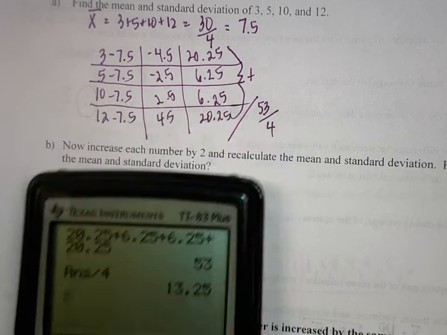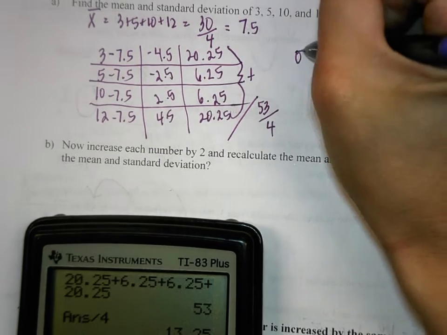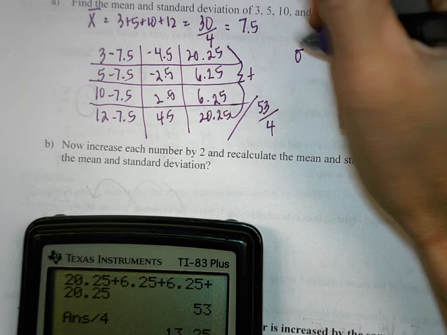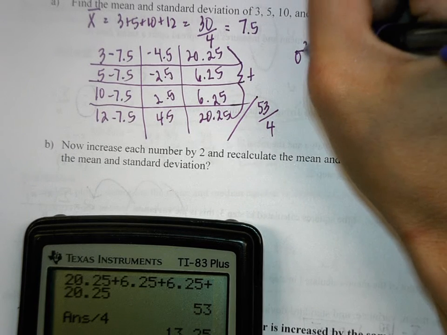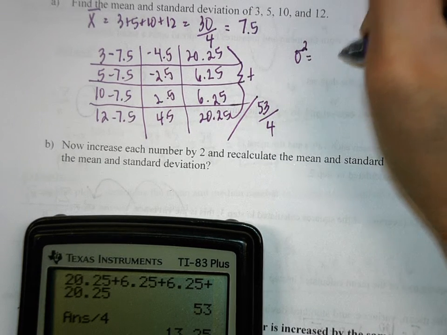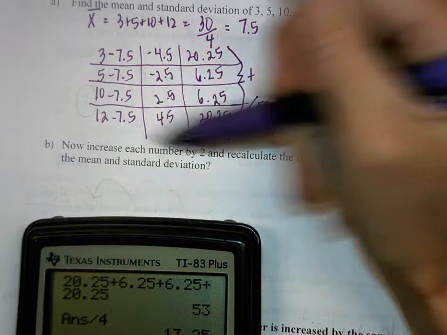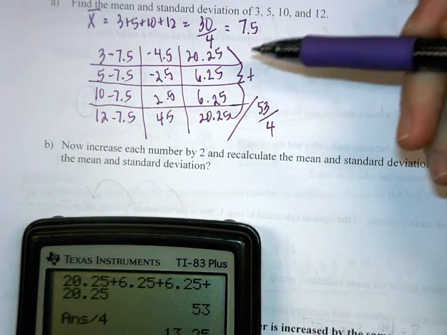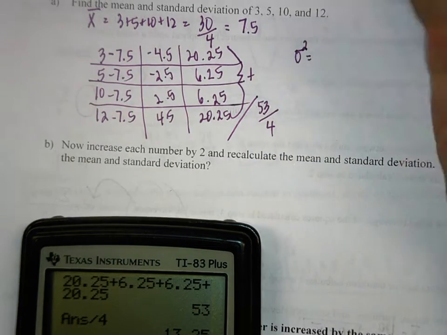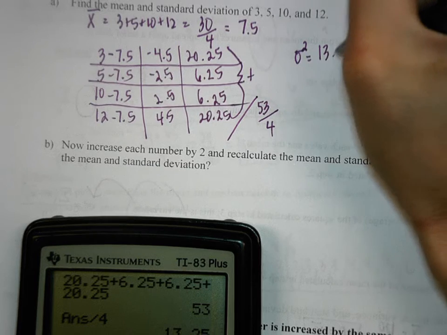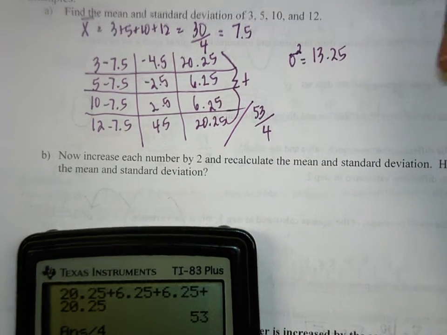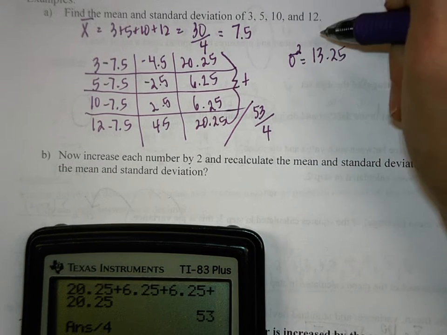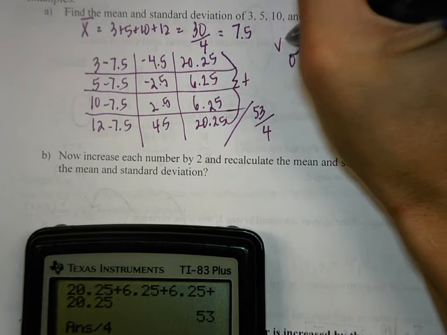13.25. So for these answers, unless they said to the nearest 10th, once you get to this point, I want you to write it out at least 3 decimal places. But like your data within your graph here, just do 1 decimal place. Okay? So that's 13.25. This number is my variance.